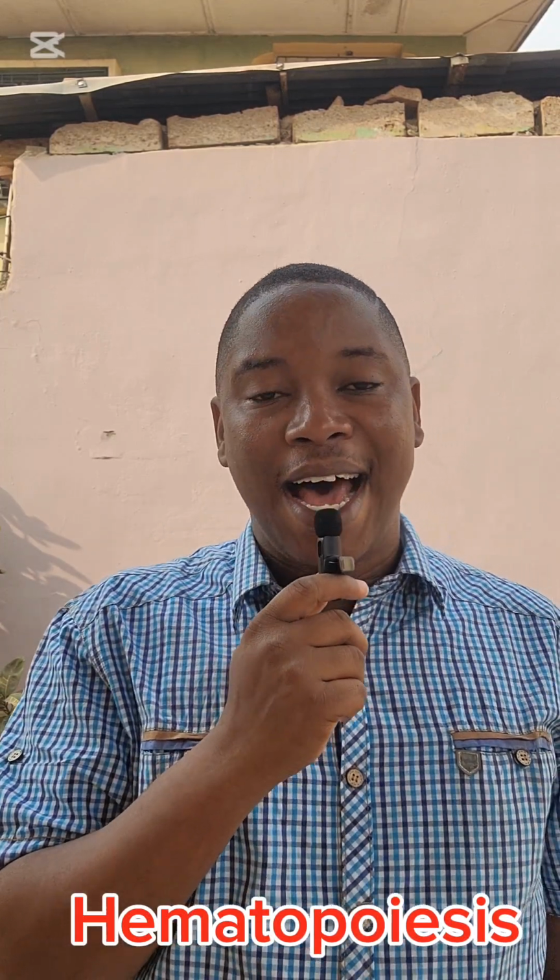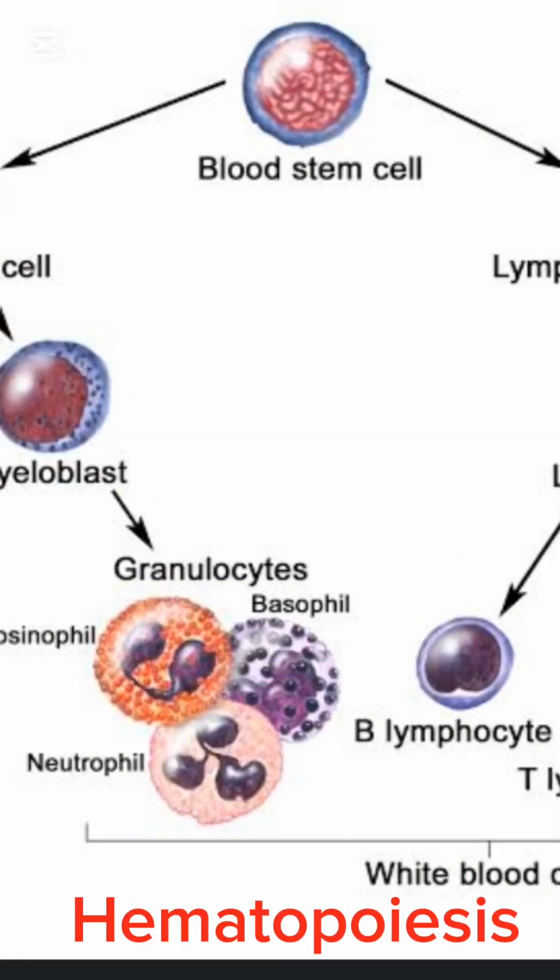Now, the other type of cells are the lymphoid progenitor cells. These lymphoid progenitor cells give rise to our lymphocytes. So we have T lymphocytes and we have B lymphocytes. These T lymphocytes and B lymphocytes come from our lymphoid progenitor cells. So these are important facts to know.